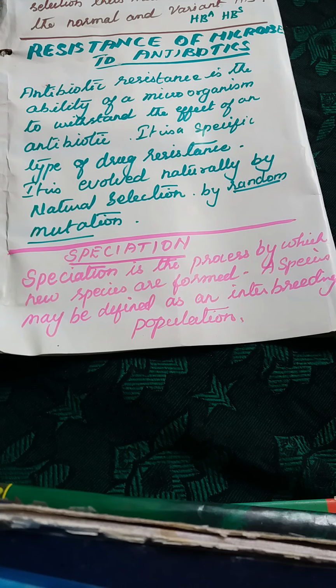Speciation is a process by which new species are formed. A species may be defined as an interbreeding population. If you want to consider a group of organisms as the same species, these organisms must interbreed among one another.